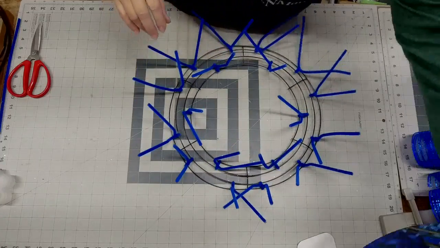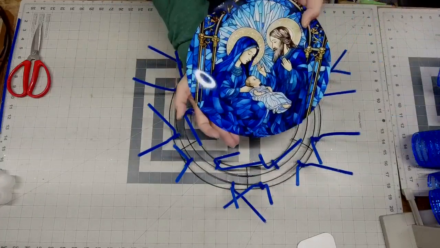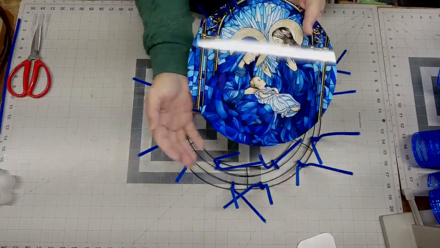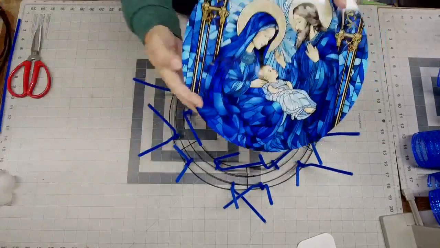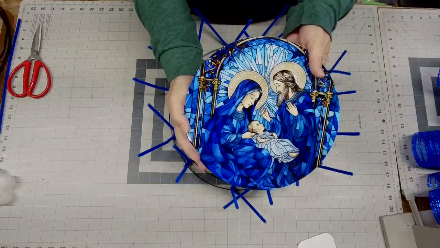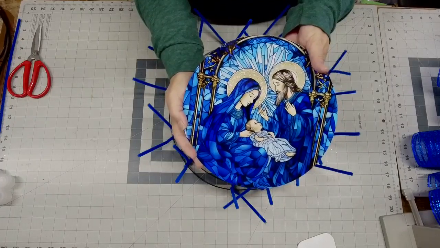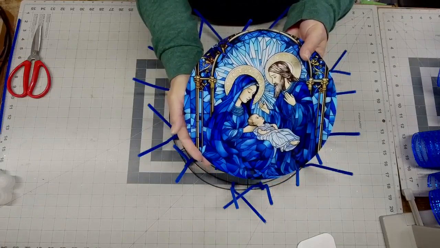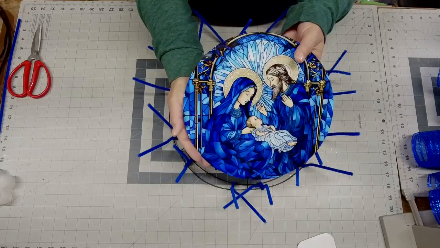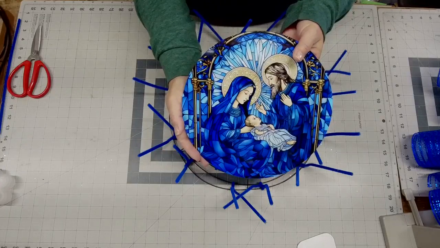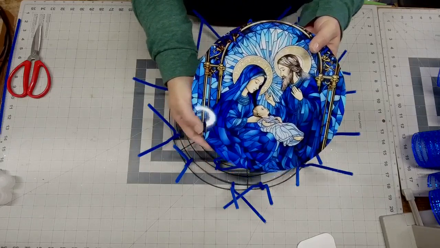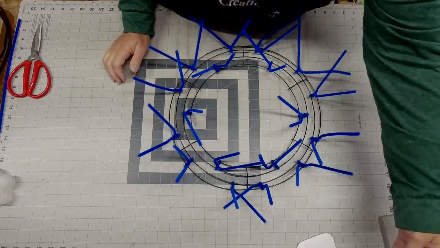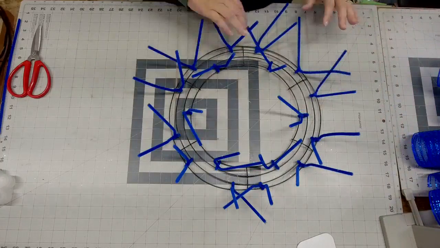And then this is the sign that we're using, which is from Personalize It by Pam. This is a beautiful sign that she sent me. So we're going to utilize this in our first 2023 Christmas design for this year. So we're going to do all royal blue.